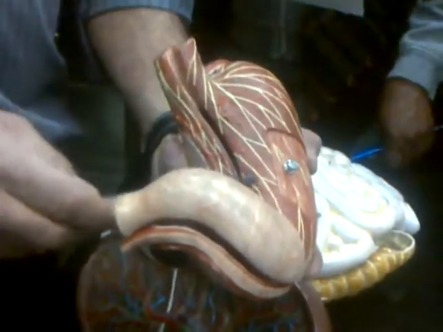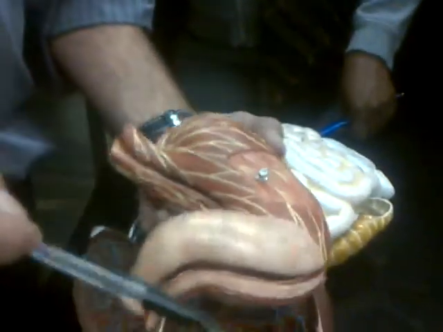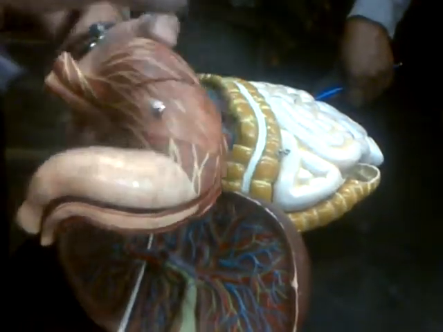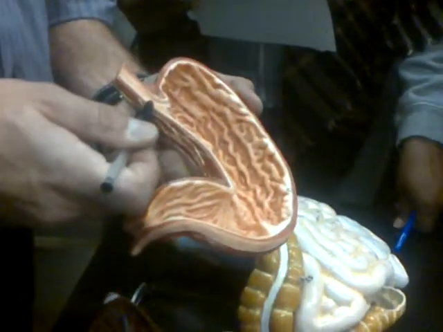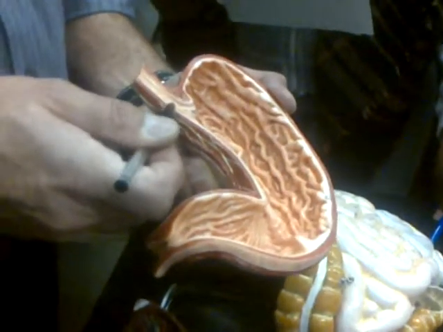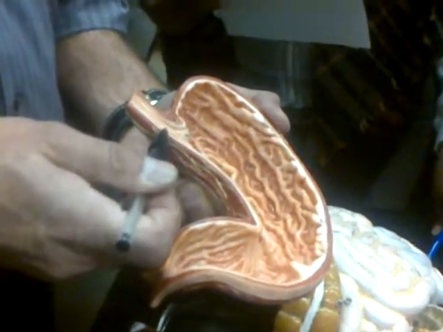We have the lesser curvature. Lesser curvature, this is where the gastric arteries are. And we have the greater curvature where the gastric epiploic is. So the esophagus is the segue into the stomach by way of the lower esophageal sphincter.